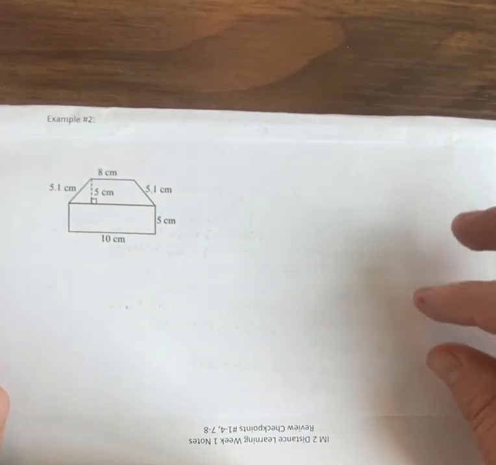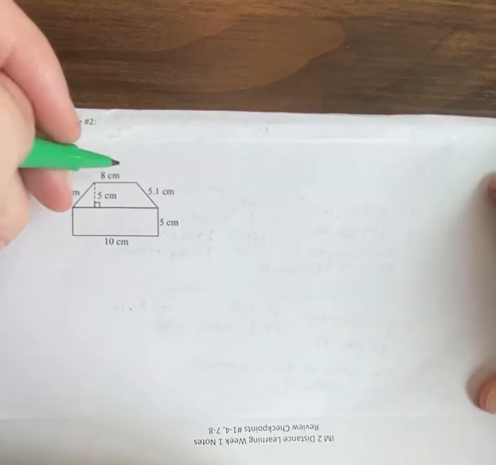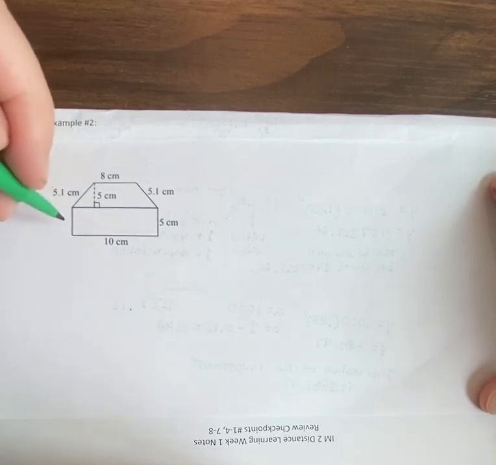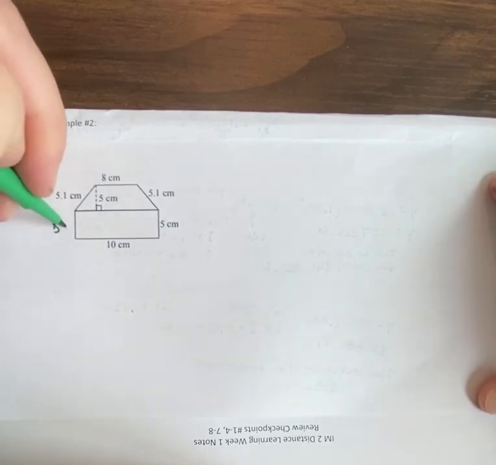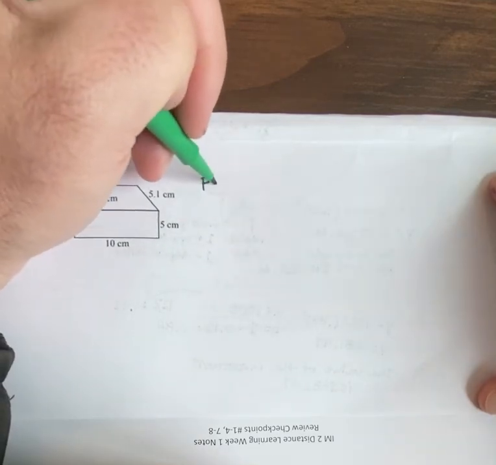Let's go on to example number 2. And for this one, it looks like we have a trapezoid on top of a rectangle. So like we did in example 1, let's find the perimeter first. Looks like all the edges are accounted for with the exception of this side of the rectangle, which is just going to be 5 centimeters, so it matches the other side. And so now again, we're going to be very careful in counting up around the edges.